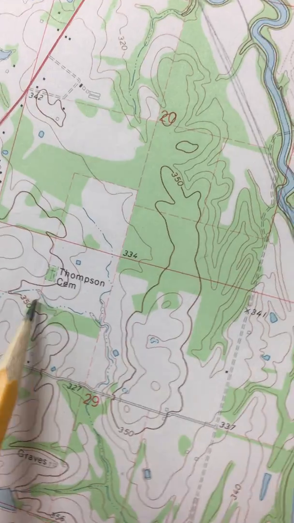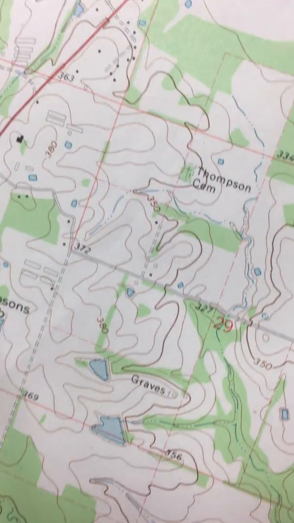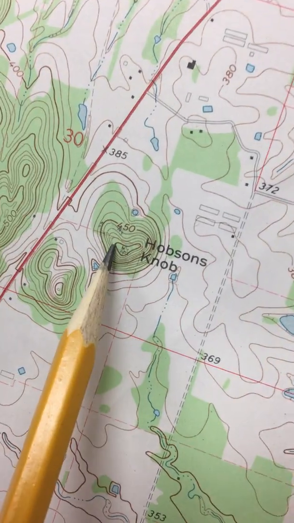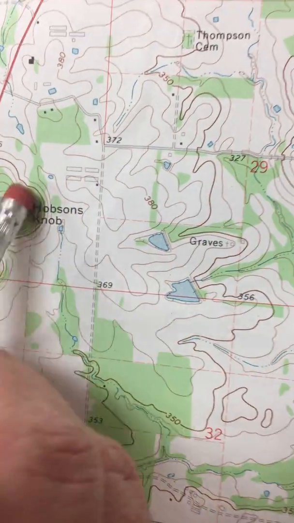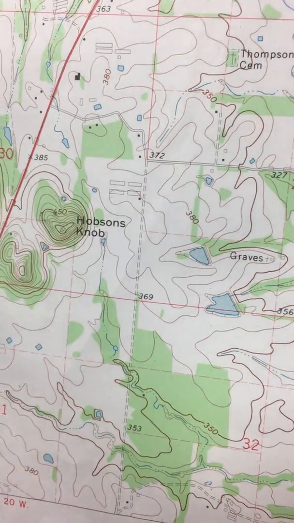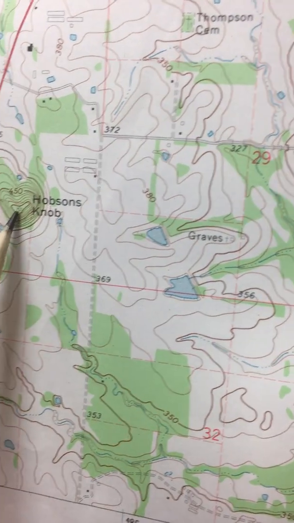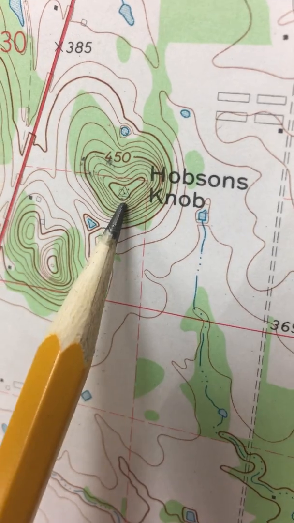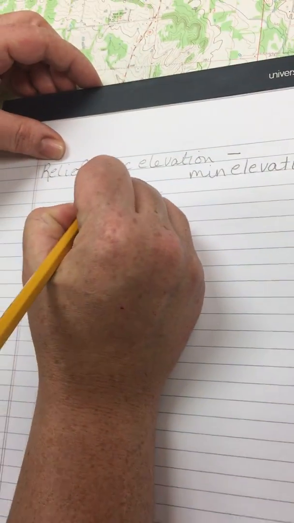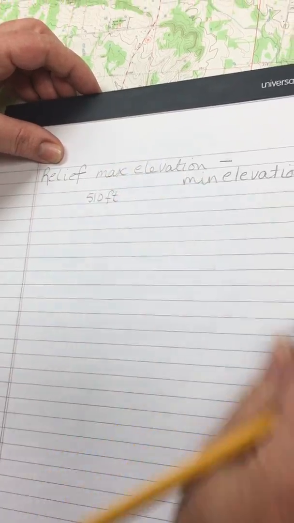So we are going to go and count it. We know that that's 450. The next index line is going to be 500. Let me do a little magic here. And yep, there's one more little contour line inside. So that's going to be 510. So our max elevation is 510 feet.